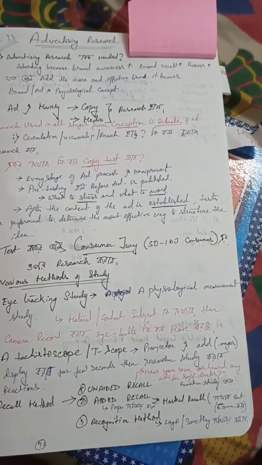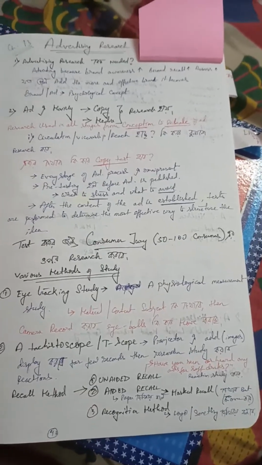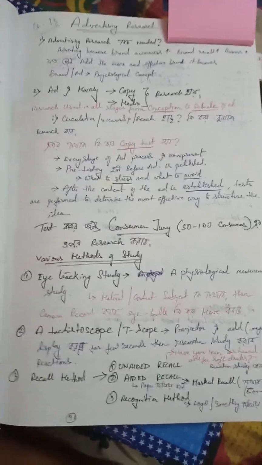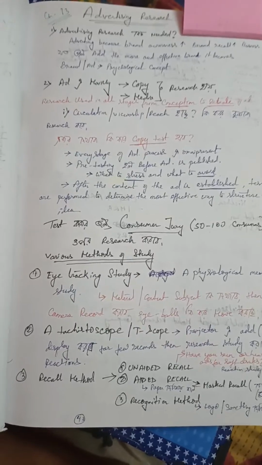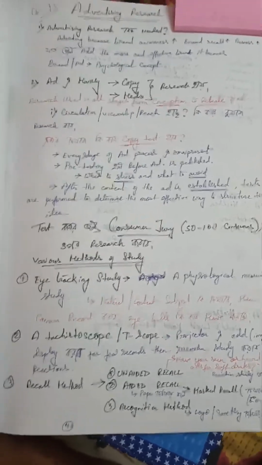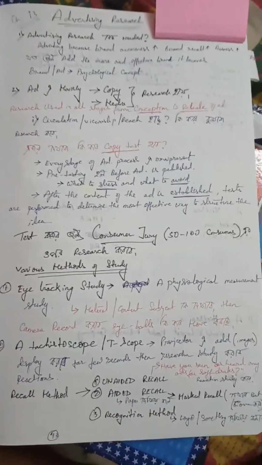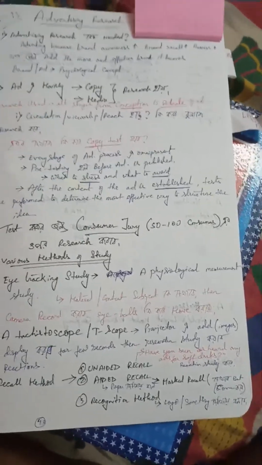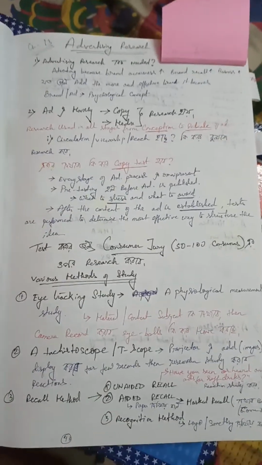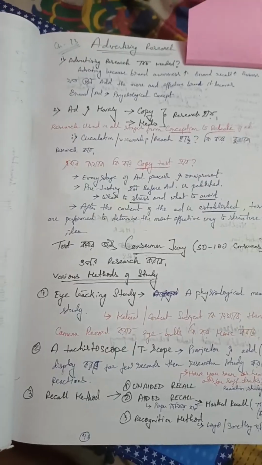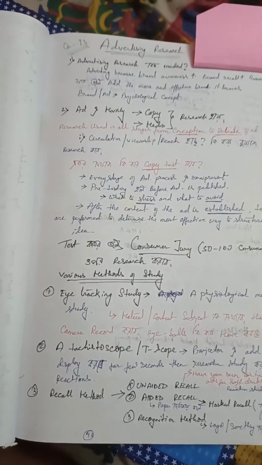Now conclusion and recap, let's take a quick recap. So friends, today we learned what advertising research is, why it is important, its scope, objectives, types and different methods. Advertising research helps advertisers make smart, data-driven decisions.